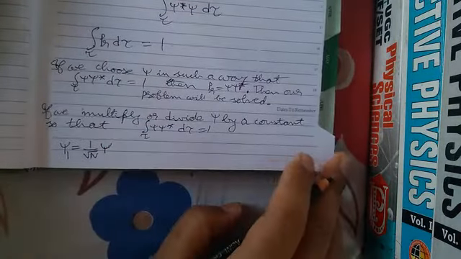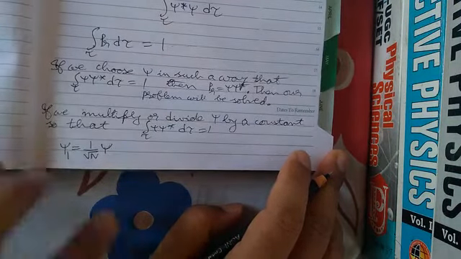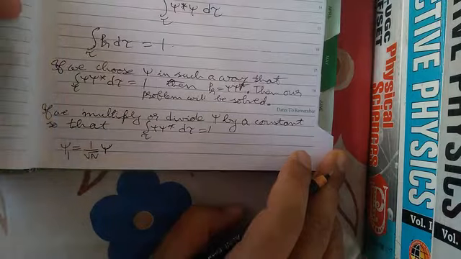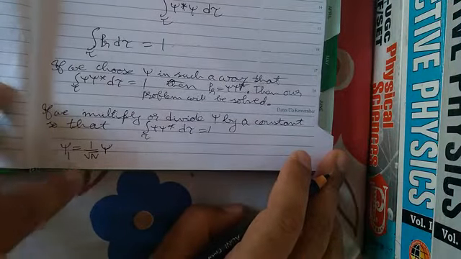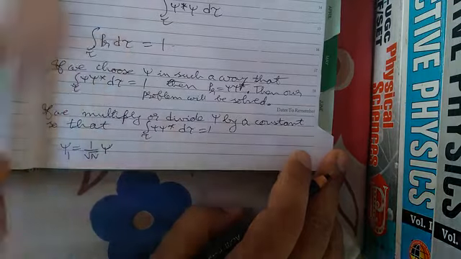If you multiply or divide psi by a constant, I am taking another wave function psi1. Here, the integral of psi1 star psi1 d tau will also be equal to 1.